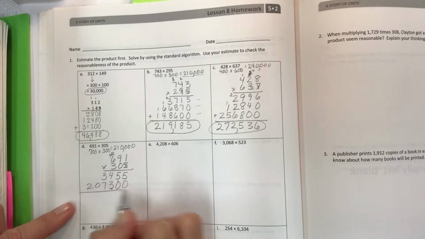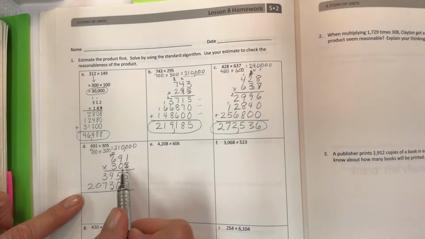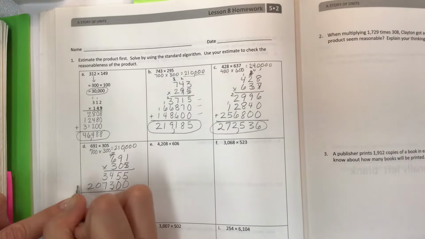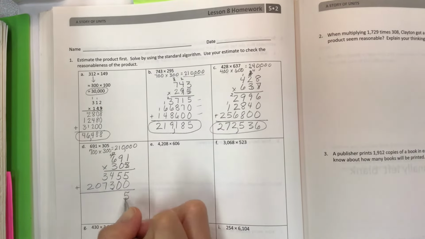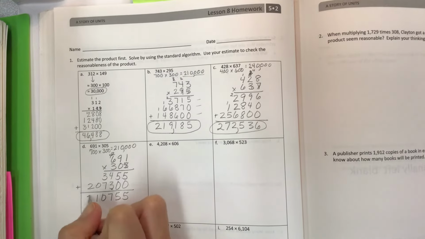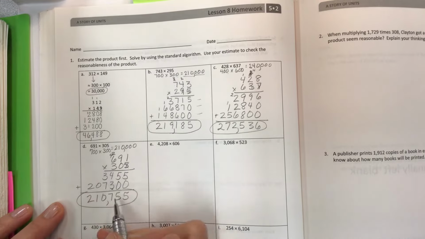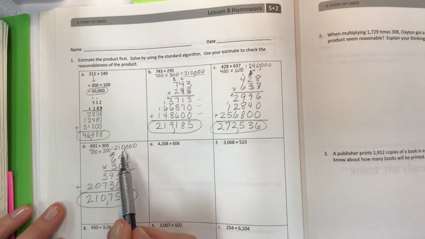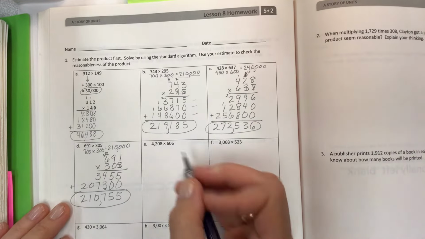So it kind of sticks out funny. These are all real nice and smooth, but this one sticks way out. That's because we skipped that line. So add them up. 5, 5, 7, 10, carry, drop, 2. 210,755. Close enough because we have our estimated total of 210. Very, very close, in fact.